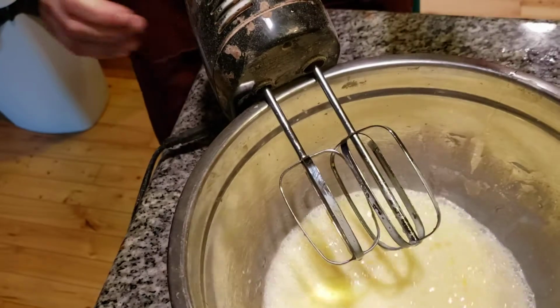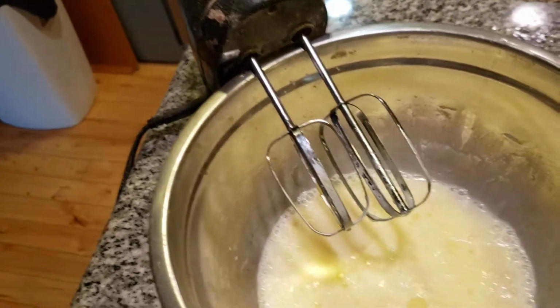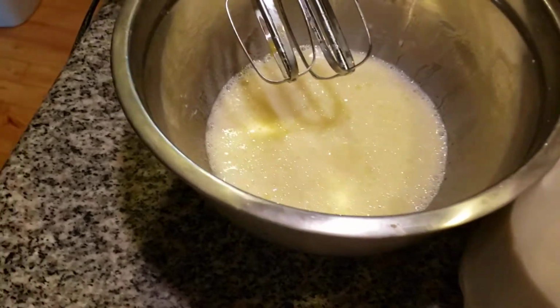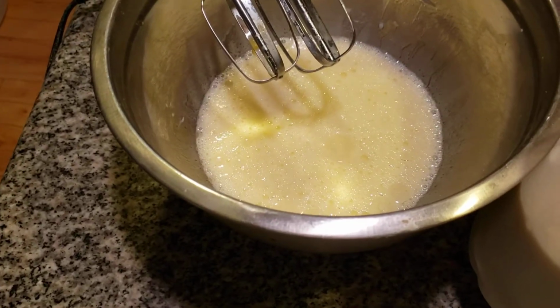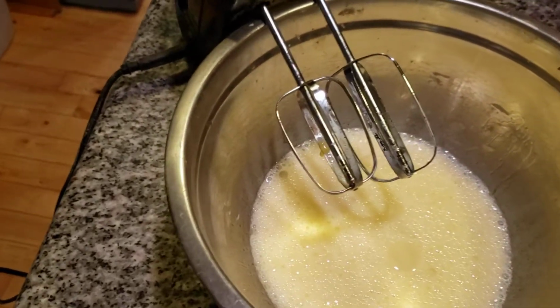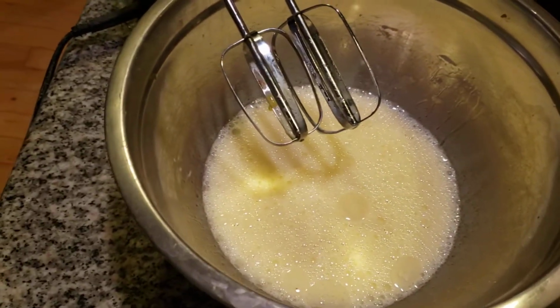Okay, one more thing I want to add in is vanilla extract. One more thing, folks. It has a habit of spilling. I'm adding in 2 teaspoons of vanilla extract. Okay, 2 teaspoons of vanilla is going in here. The vanilla, it enhances it.